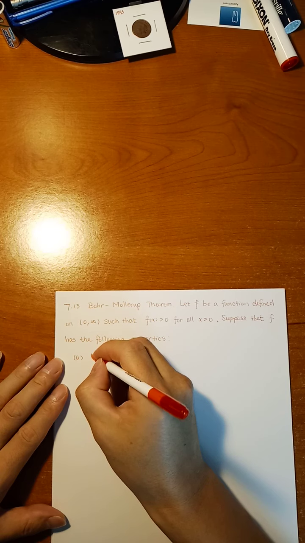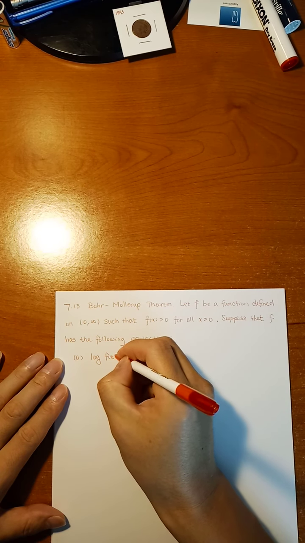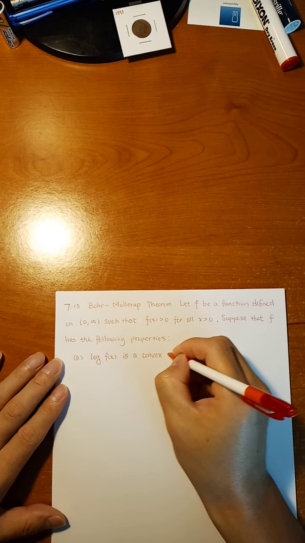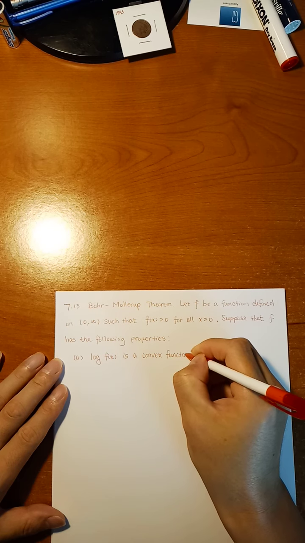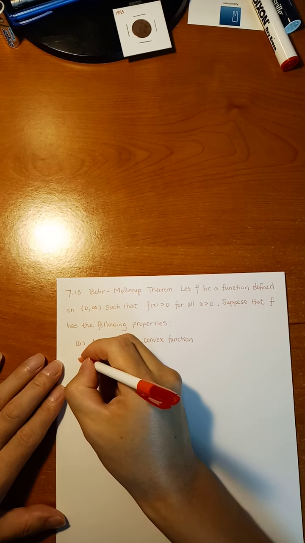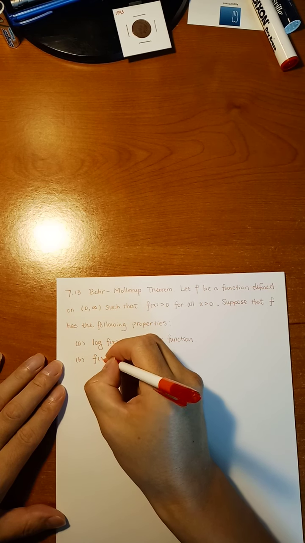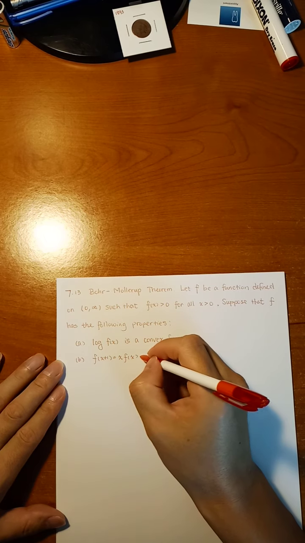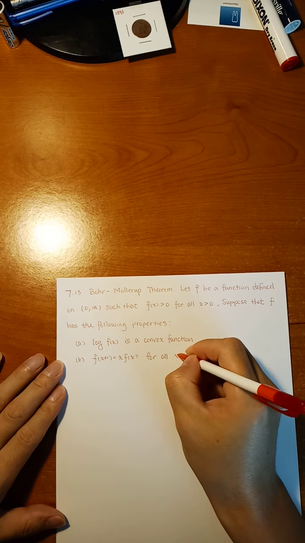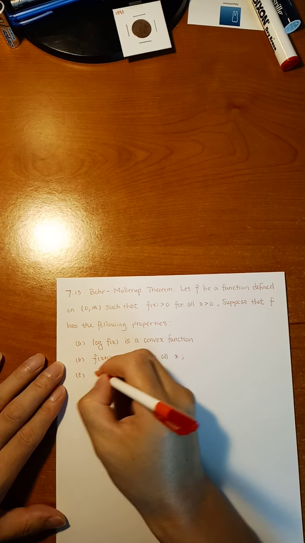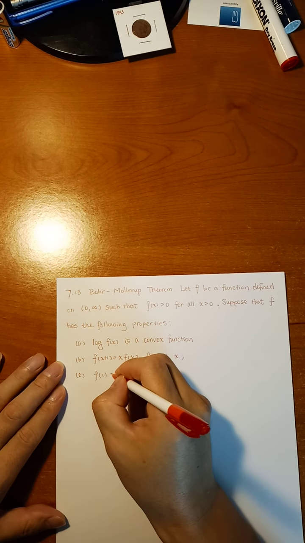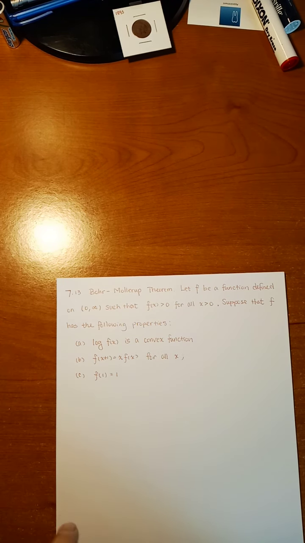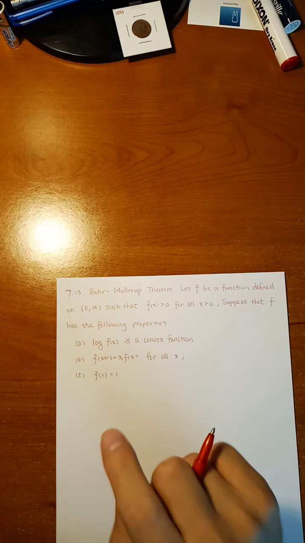A, log of f(x) is a convex function. B, f(x plus 1) is equal to x times f(x) for all x. C, f(1) is equal to 1. Okay, this is normalization. This is an essential property. This is another essential property. Two essential properties plus normalization.